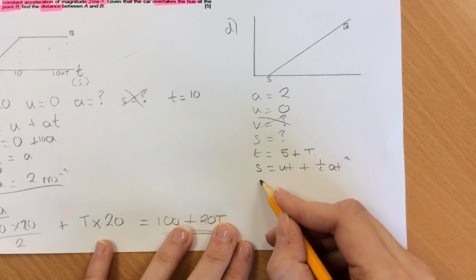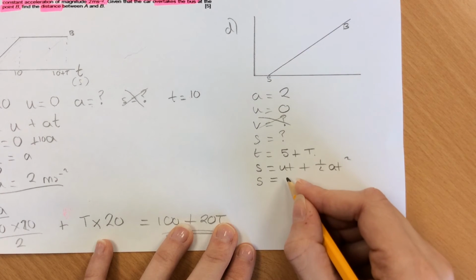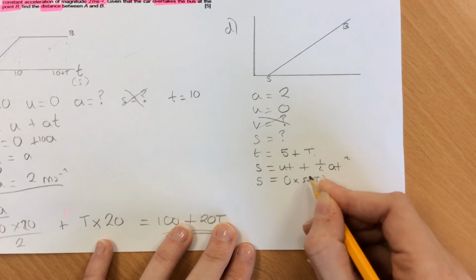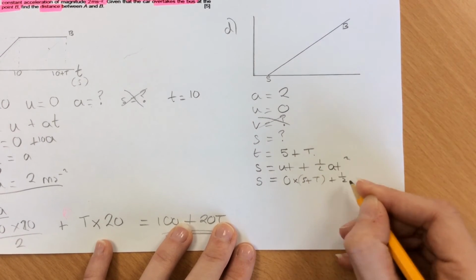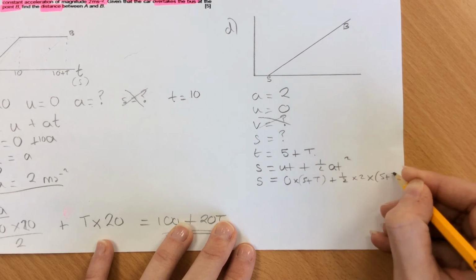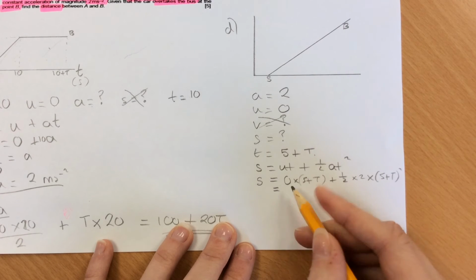So working this out, we don't know what s is, so that's what we're trying to find. We've got u is 0 times by t plus a half times 2 times t squared. So working this out, this gives us 0.